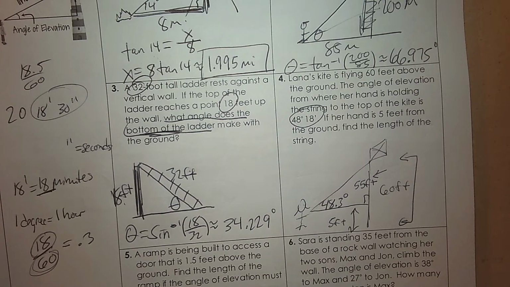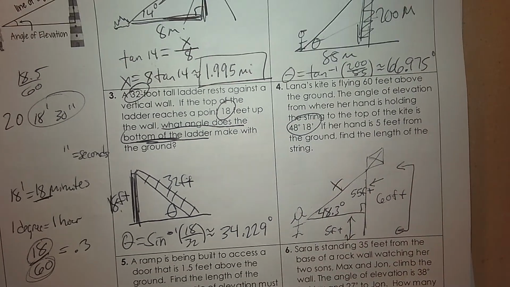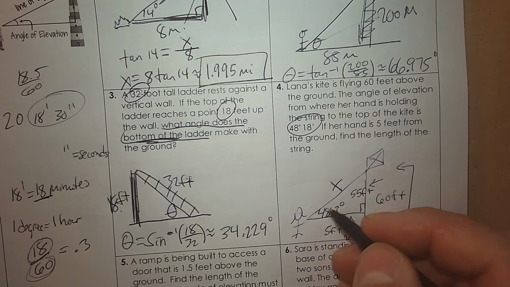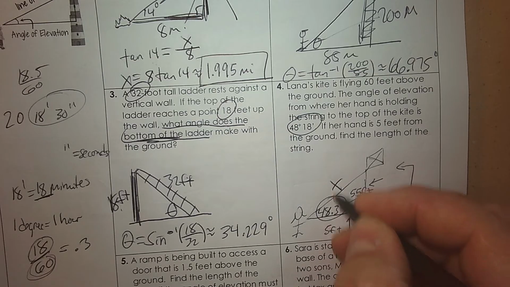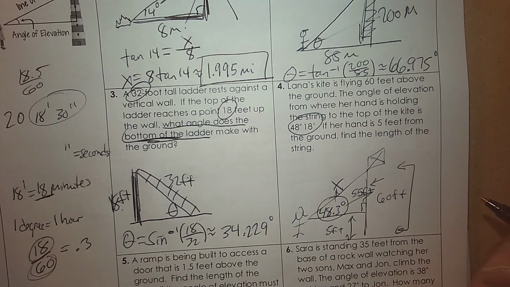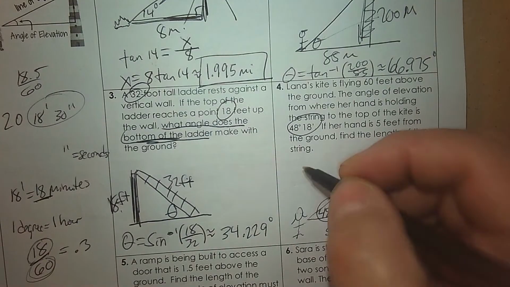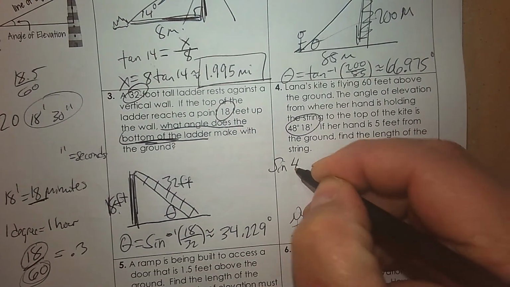So, we're going back here. I want to know the length of the kite string. What am I going to do to find the length of the kite string? Which trig ratio? Angle, opposite, and what's this? Hypotenuse. What do you think, opposite and hypotenuse? What am I going to use? So sine, you said sine, right?